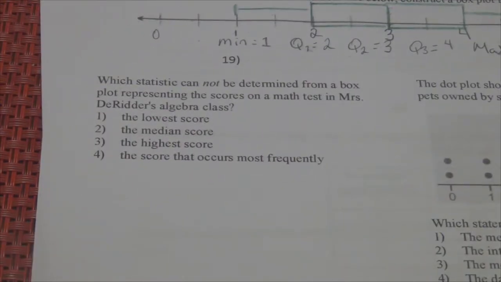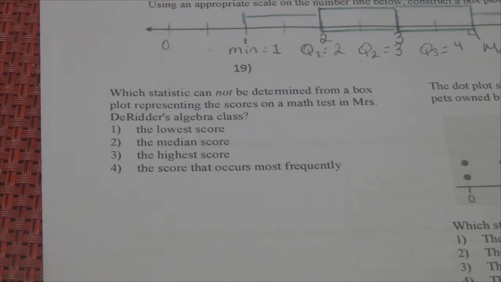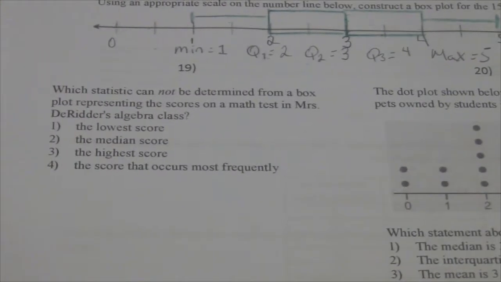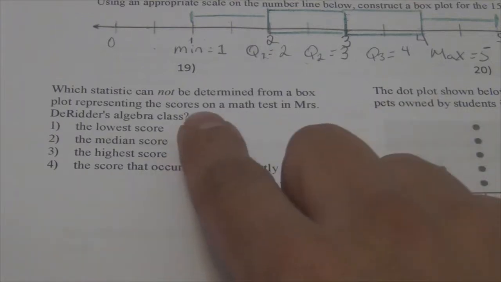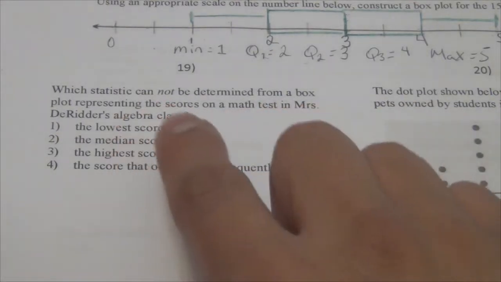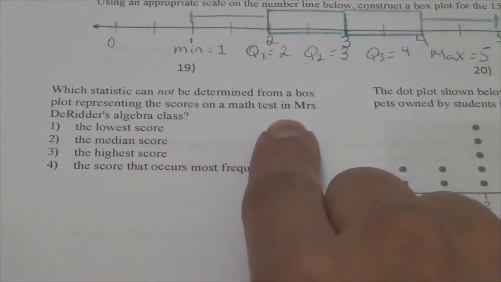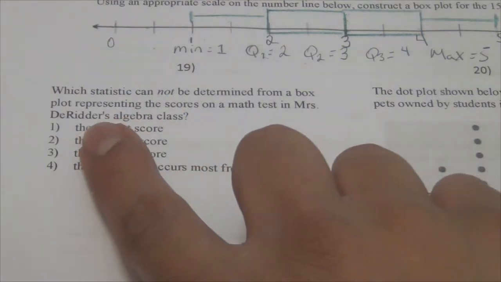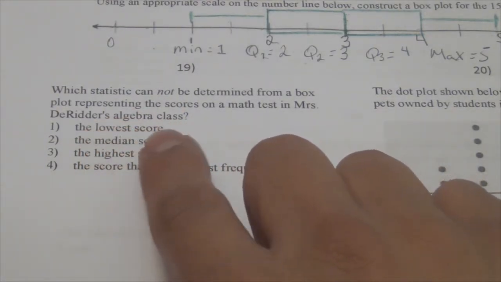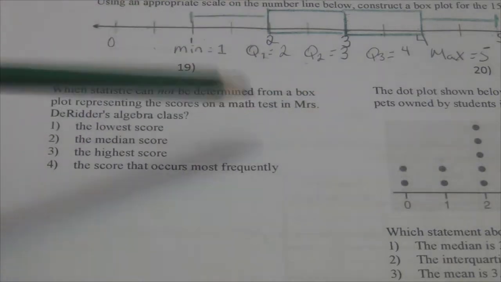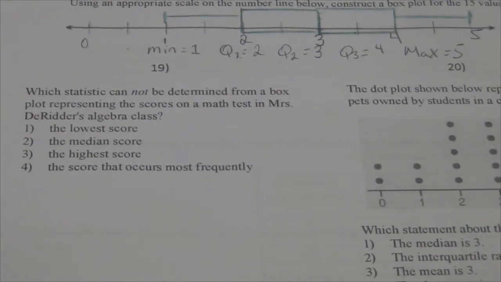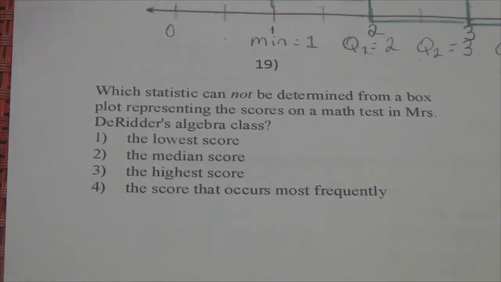All right, here. This is problem number 20. It says, which statistic cannot be determined from a box plot representing the scores on a math test in the reader's algebra class? Oh, okay. So here we go. First of all, in a box and whisker plot, it's all about the medians.